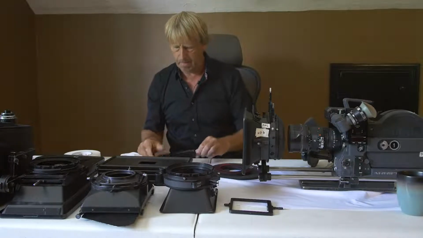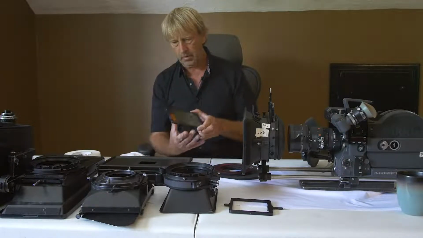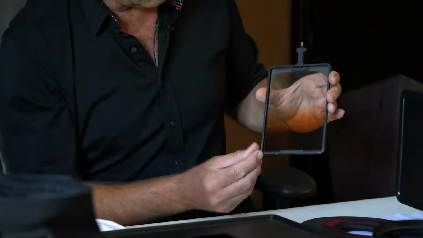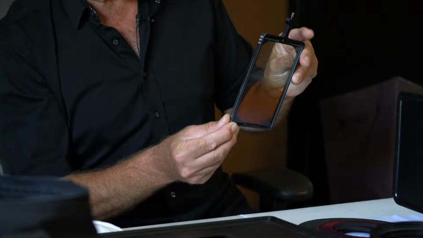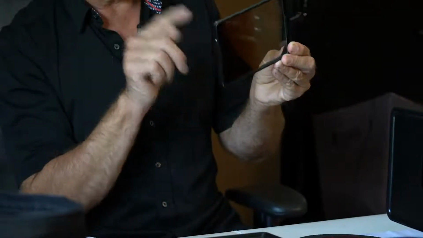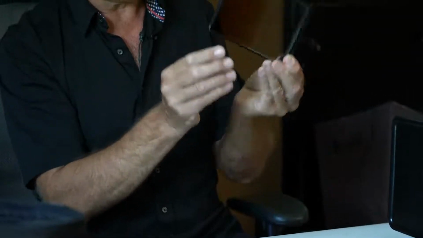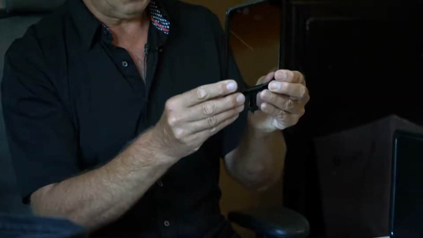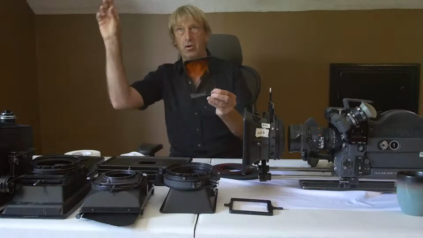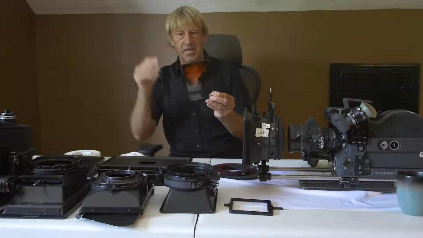There's other filters. This is called a grad filter, and the reason they call it that is it's a graduated filter. In other words, it's basically two filters. It has a color at the top, let's just say, and then it's clear at the bottom, and it gradually fades down, almost like the windshield of your car at the top, where it's kind of blue and it fades down.